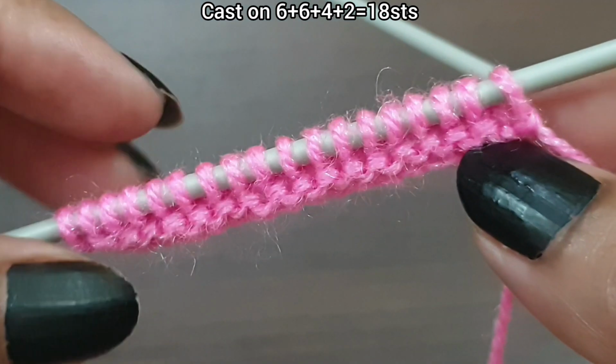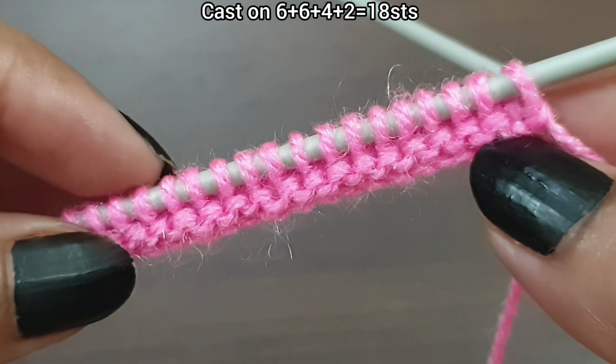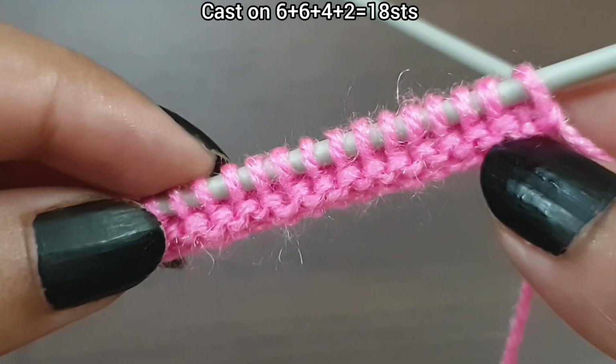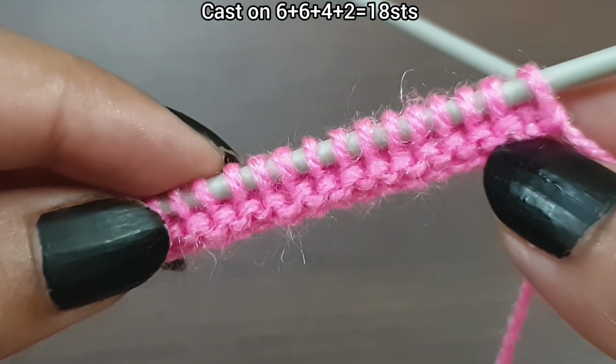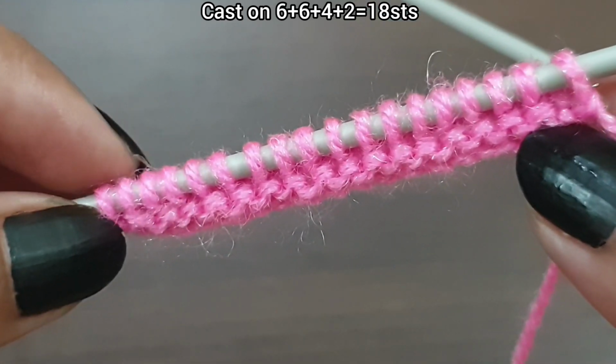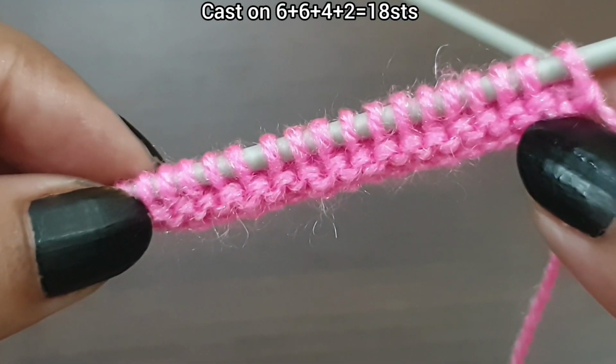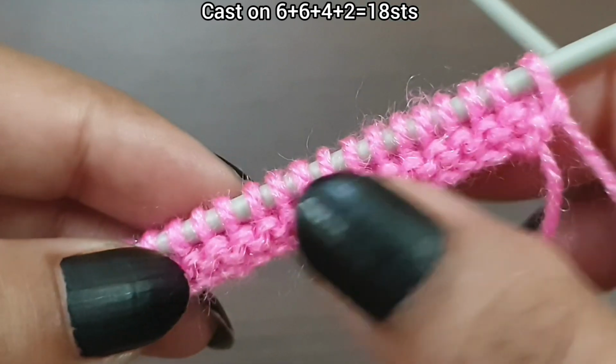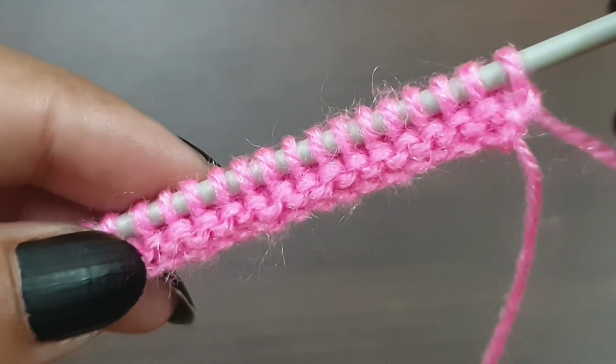For demonstration, here we have 18 stitches on my needle: 12 stitches, a multiple of 6, 2 times 6 plus 6 is equal to 12, plus 4 extra stitches is 16, and plus 2 edge stitches is 18. Here I purl 2 base rows. You can knit any border you want.